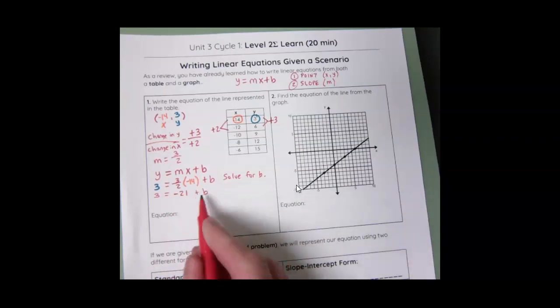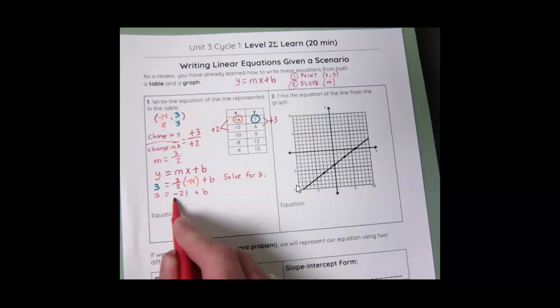And then we need b by itself, so we're going to add 21 on both sides. We get 24 equals b. Now, we simply plug it back in.